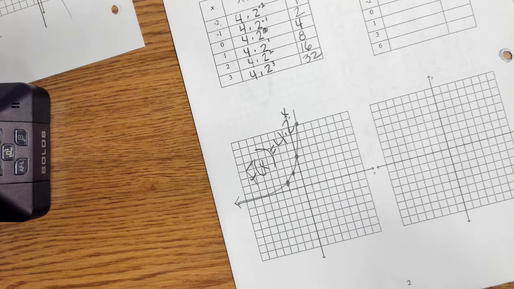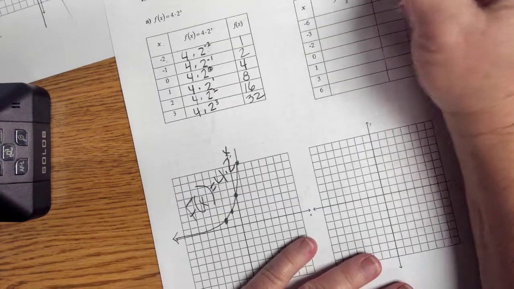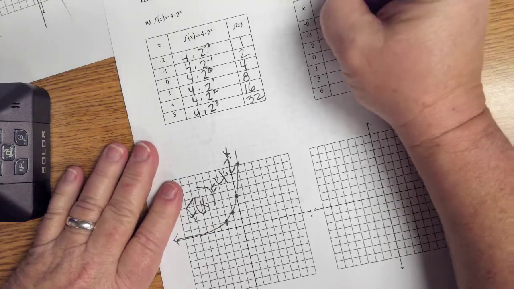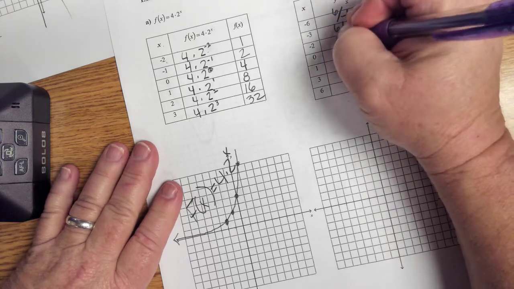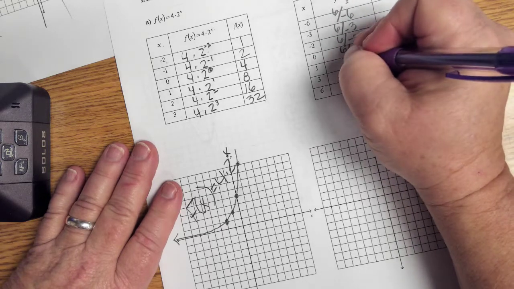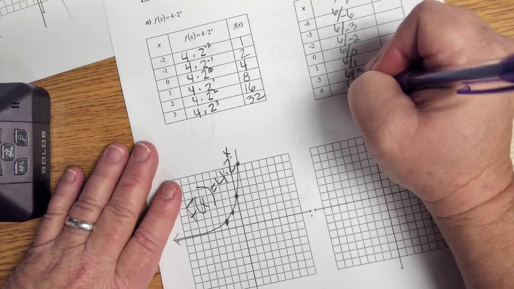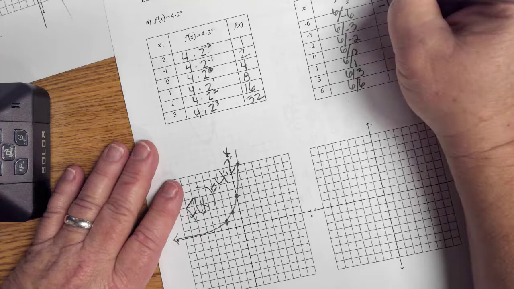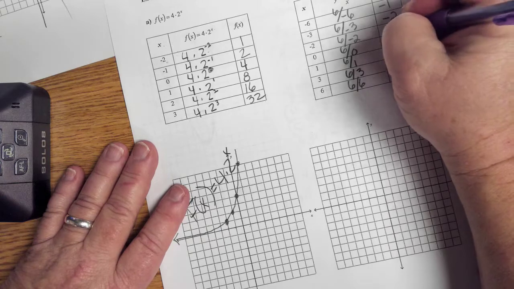Okay, let's look at this one. So, here I've got y is equal to 6 divided by x. So I've got 6 divided by -6, 6 divided by -3, 6 divided by -2, 6 divided by 0, 6 divided by 1, 6 divided by 3, 6 divided by 6. 6 divided by -6 is -1. 6 divided by -3 is -2. 6 divided by -2 is -3.